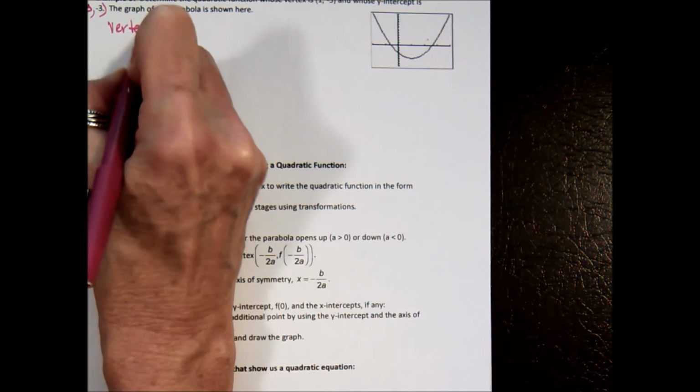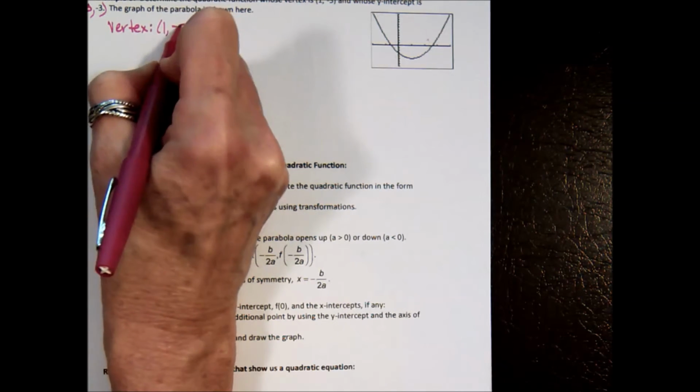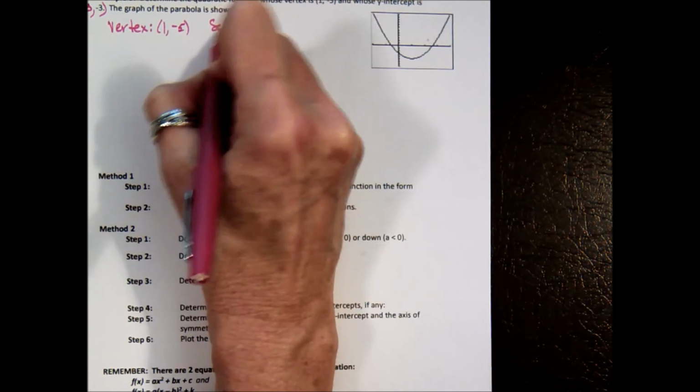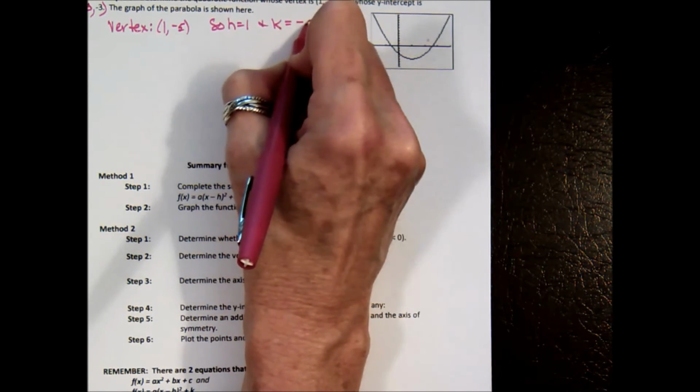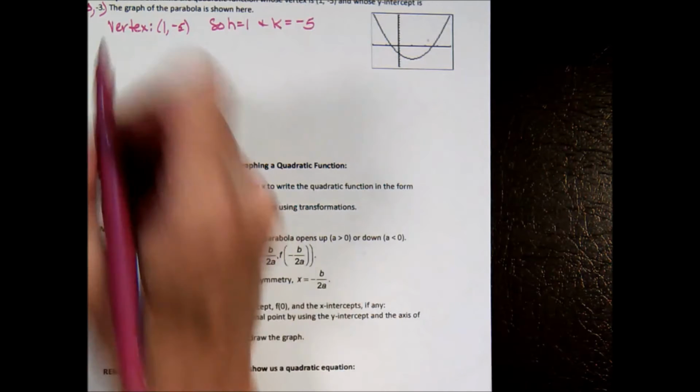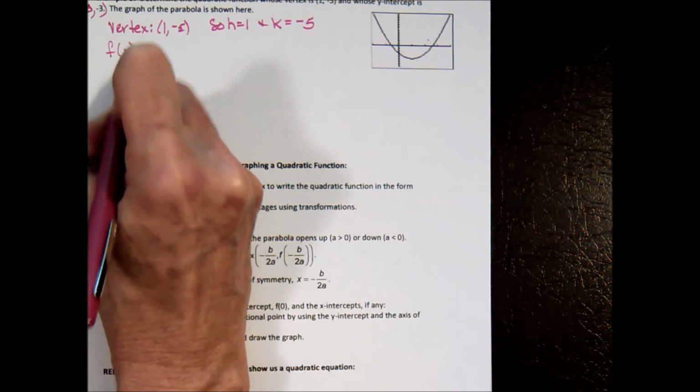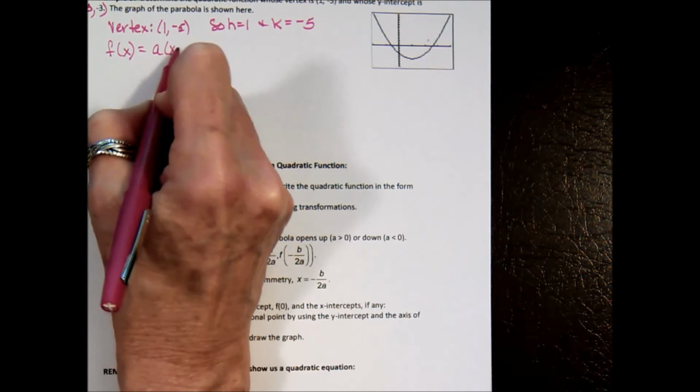All right, so here's what we know. Vertex is at (1, -5). So what does that mean? It means the h is 1 and the k is -5. So here's what I know so far. If f of x equals a times (x minus h) squared plus k, I can fill in the h and the k.